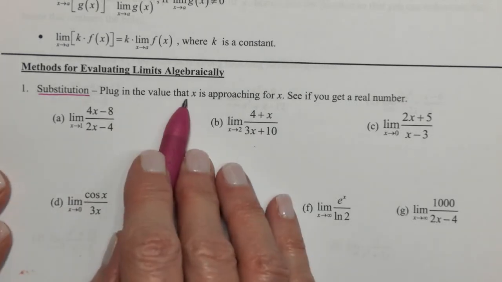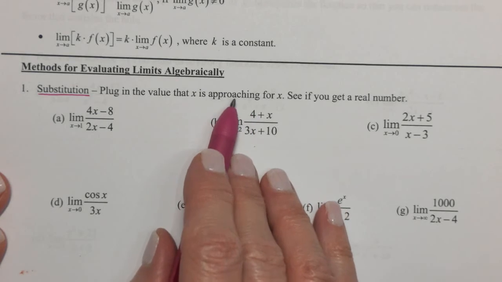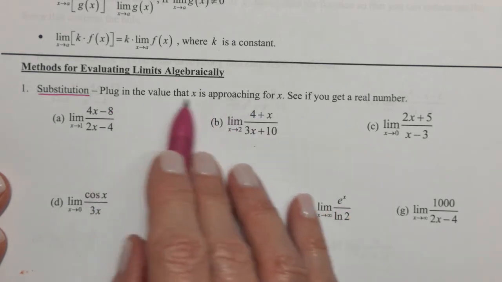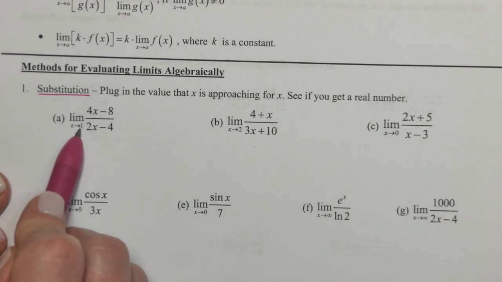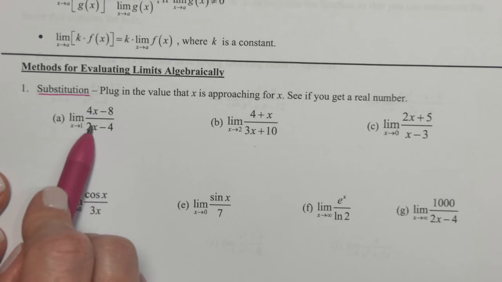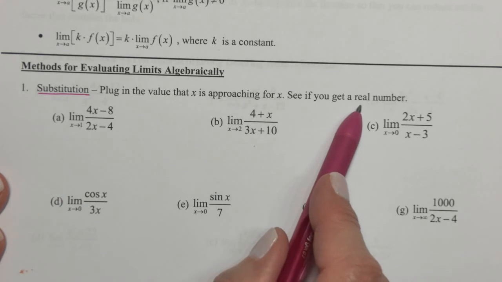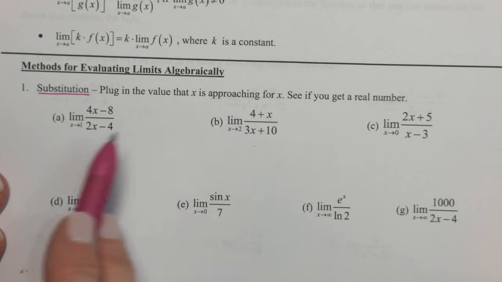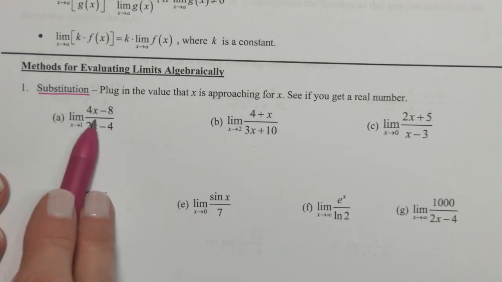Just plug in the value of x that we are approaching. You're going to take this number and you're going to plug it in for the x. Okay? See if you get a real number. What is a real number? It's not undefined. It's not infinity. Okay? So, plug in that value for x. See if you get a number.